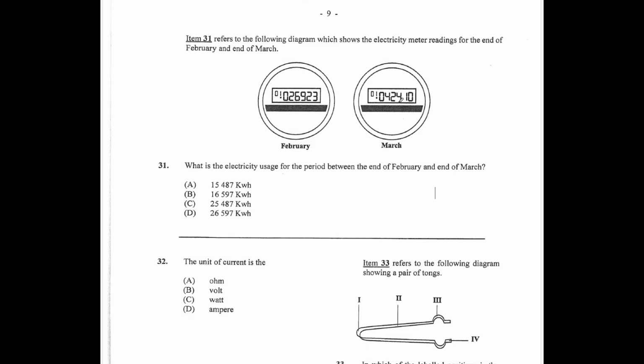March is 42,410 kilowatt-hours, and February the meter is reading 26,923 kilowatt-hours. So you just have to subtract one from the other. You subtract the February from the March, and you will get 15,487. A.